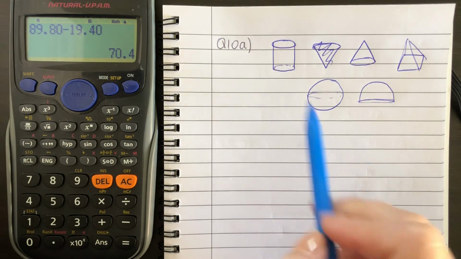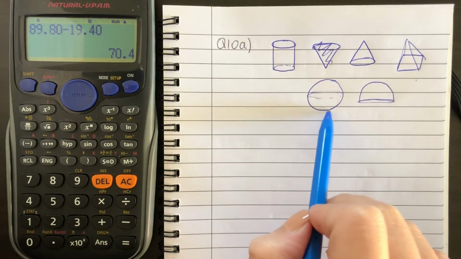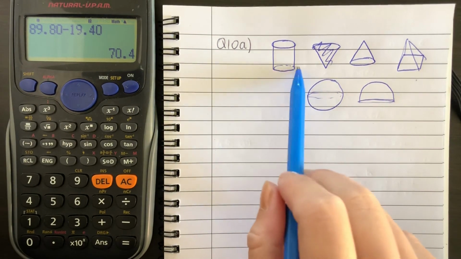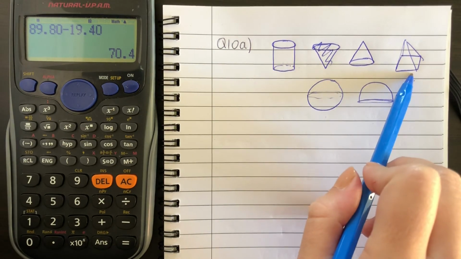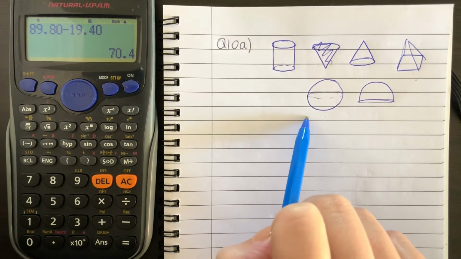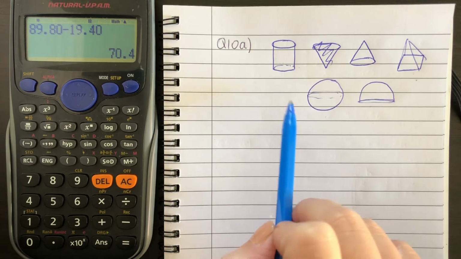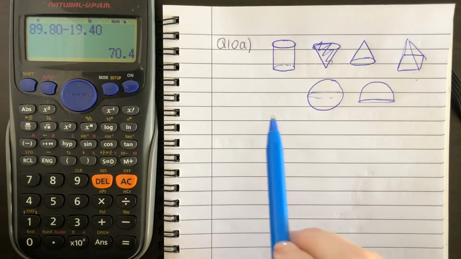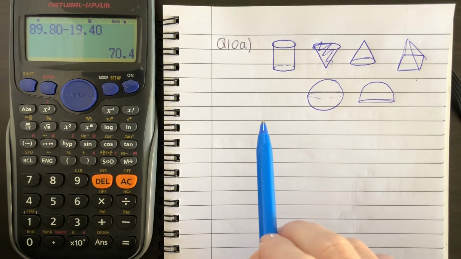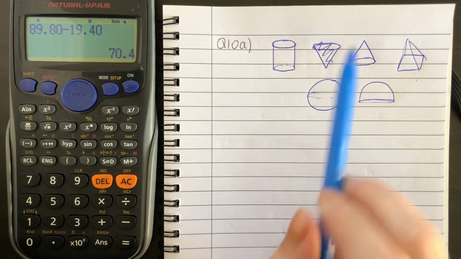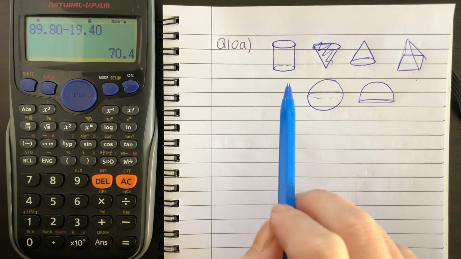So whatever shape you decide on using, you need to use the volume of that shape to calculate how big it is. Is it more effective than the original? And then you also do the same for question 10C, but this time you're working out the total surface area of the whole entire packaging.